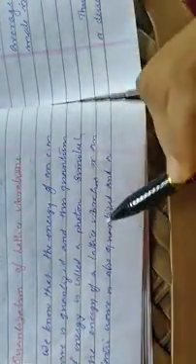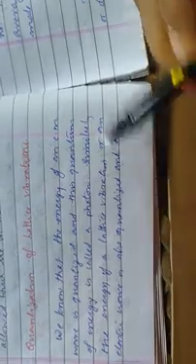Similarly, the energy of a lattice vibration or an elastic wave is also quantized, and a quantum of this energy is known as phonon. So this is the quantization of lattice vibration. So the energy of lattice vibration is quantized, and the quantum of this energy is known as phonon.